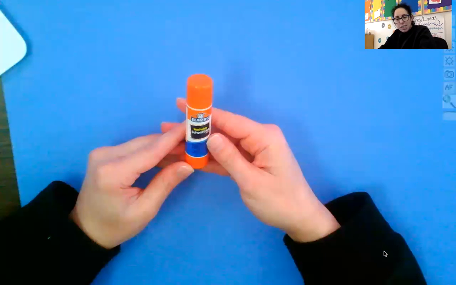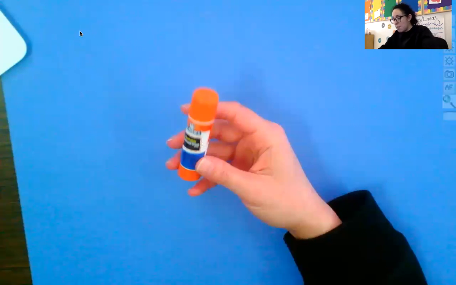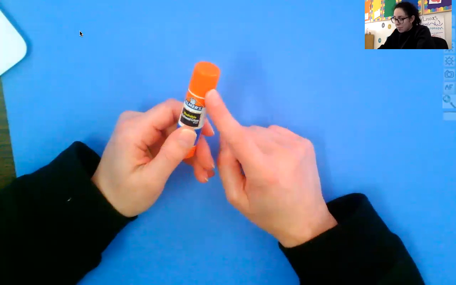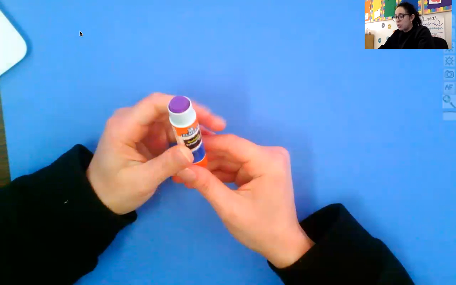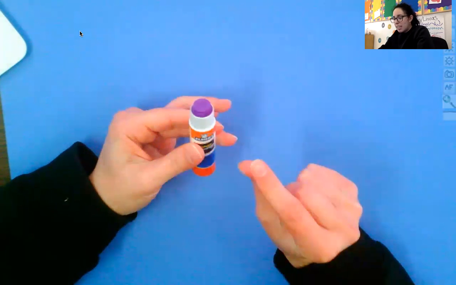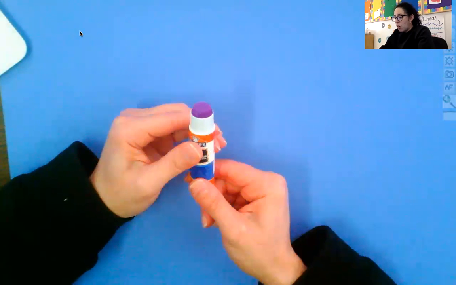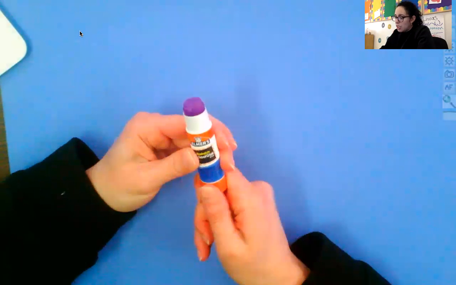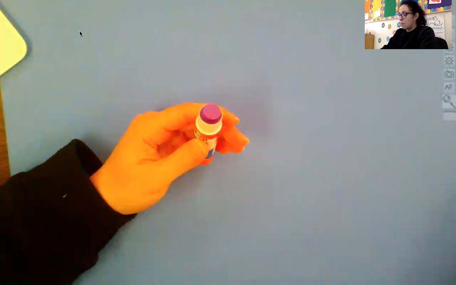Okay, the next thing we're gonna need is who I like to call Mr. Glue Stick. There's a couple of rules with Mr. Glue Stick, okay? He has a hat. He loves to wear his hat, so he does not dry out. You just pull it off like that. Now, when you want to glue, you just twist only a little bit. Please never make glue stick go all the way up. He does not like that. So please make sure just a little bit. Okay, so you're gonna have Mr. Glue Stick. I'm gonna cover this up for now.